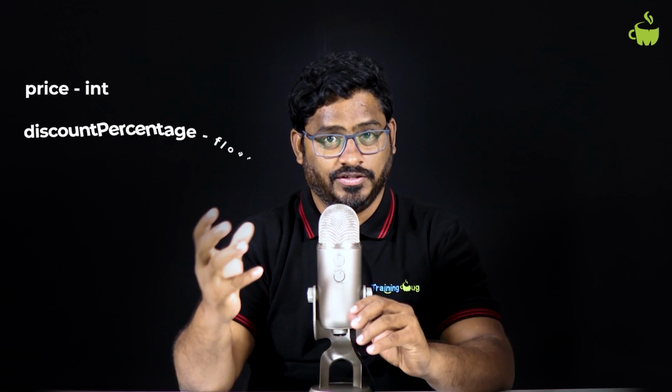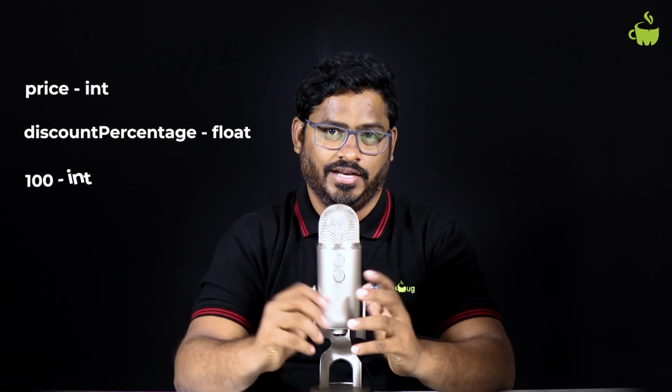One is the price, if it is integer, or discount percentage, if it is float, and then 100 is an integer. So when different data types are included in a data operation, what could be the resultant data type? The resultant data type could be an integer or a float, or what should it be? There should be some uniform rules in the programming language to give the expected output for this particular operation. That is where the data type conversions come into the picture.